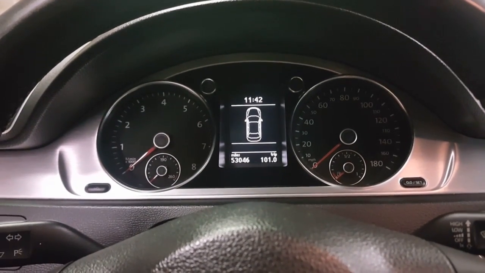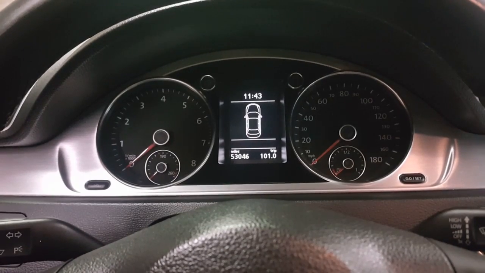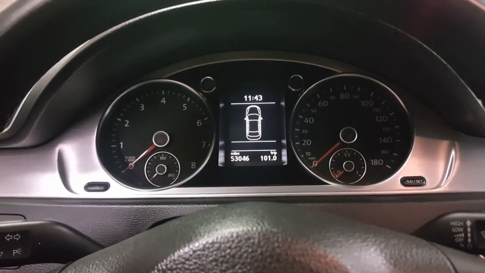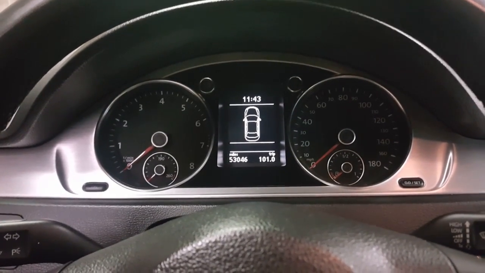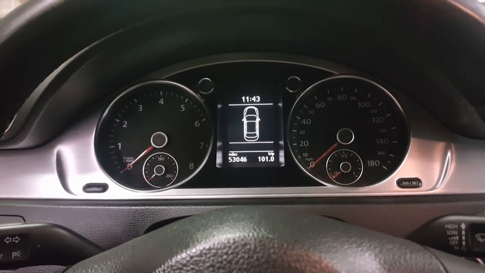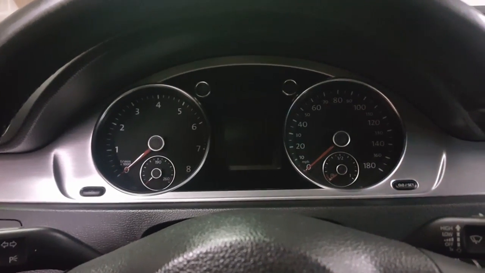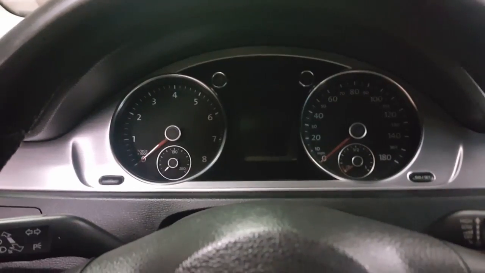I am working on a 2012 Volkswagen CC. It's exactly the same as the Volkswagen Passat. I guess it's a common problem because I've seen something on Jettas based on my research. Watch what happens when I start my car.